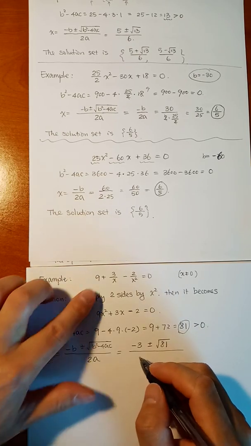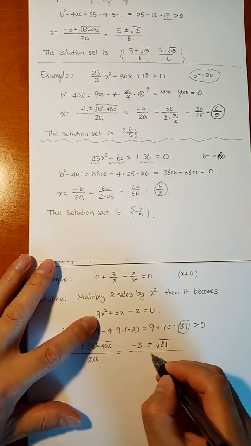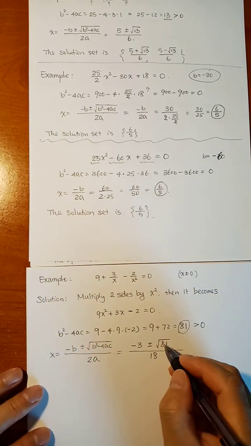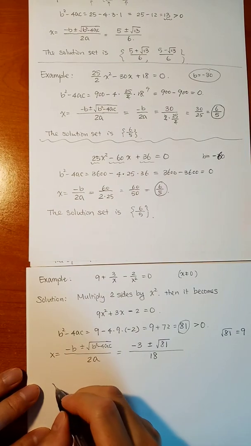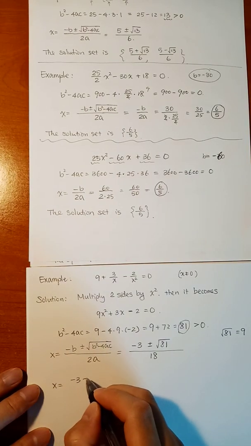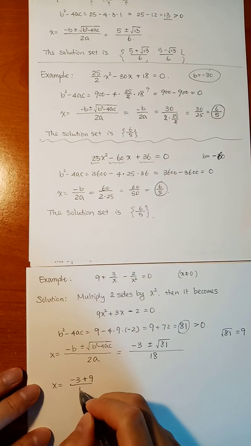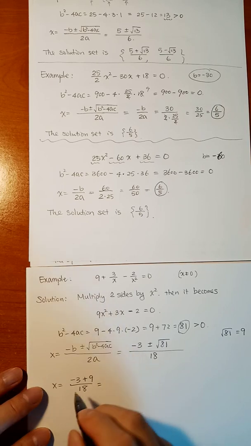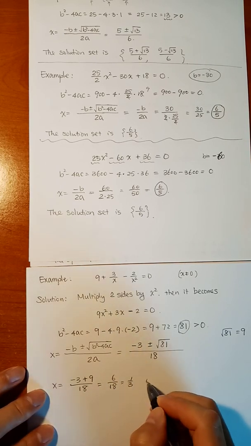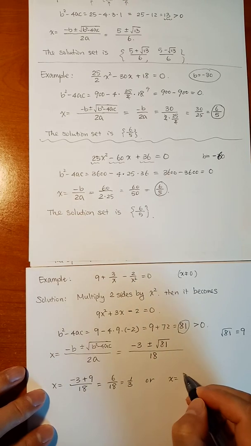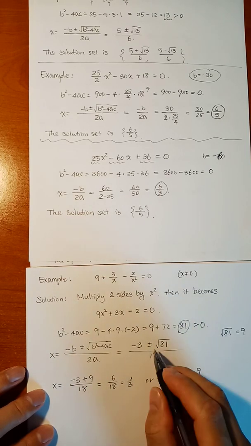Over 2a. A is 9, 2a is 18. Square root of 81 is 9. So x is negative 3 plus 9 over 18. What is this? It's 6 over 18. It's 1/3.